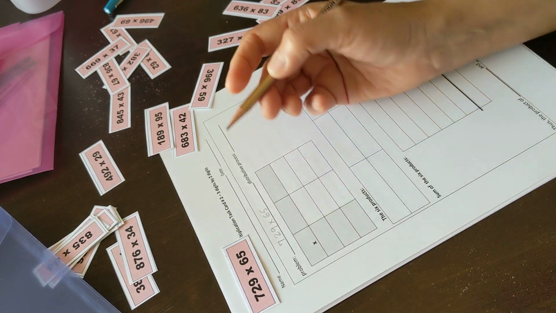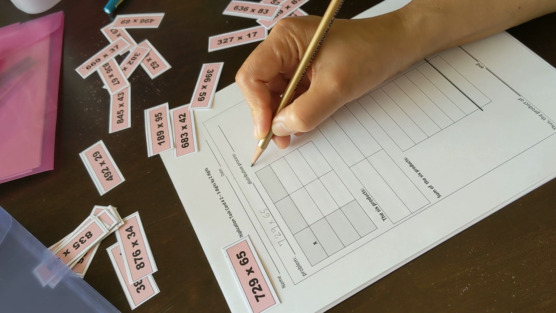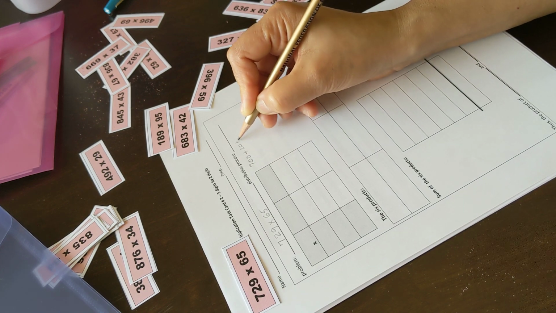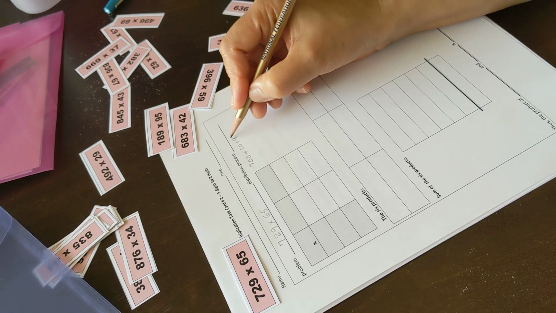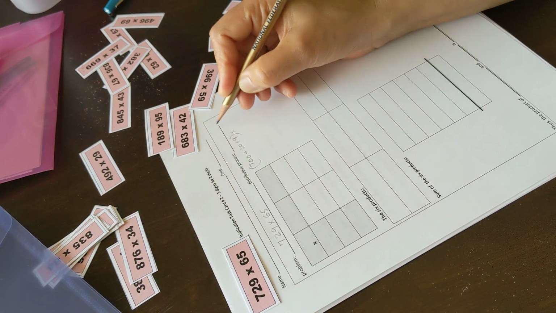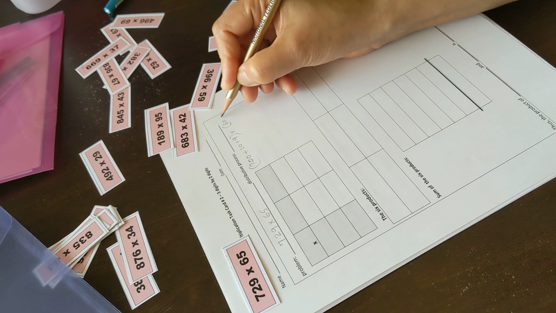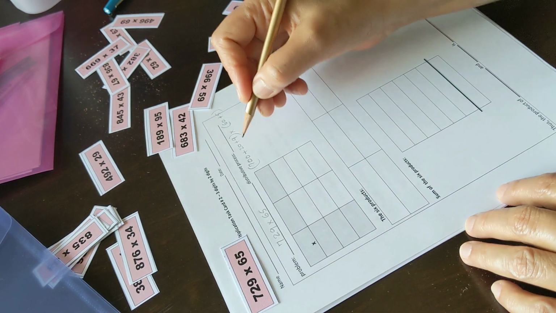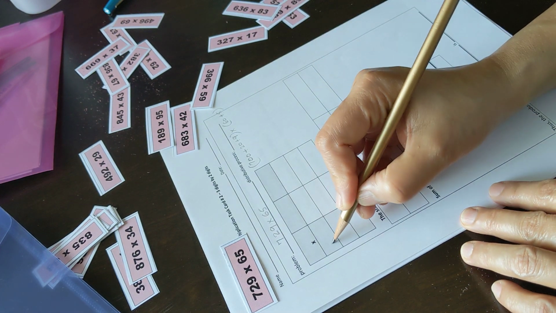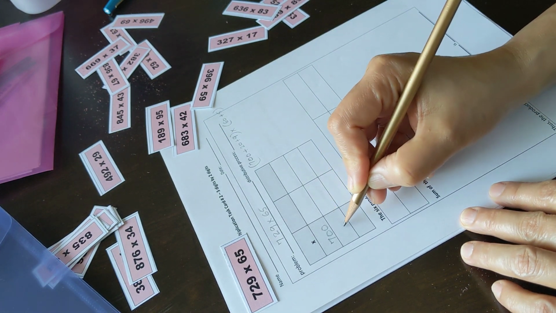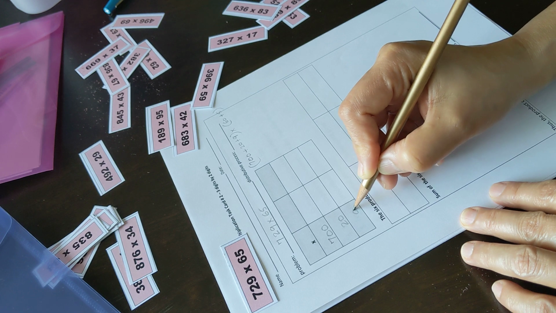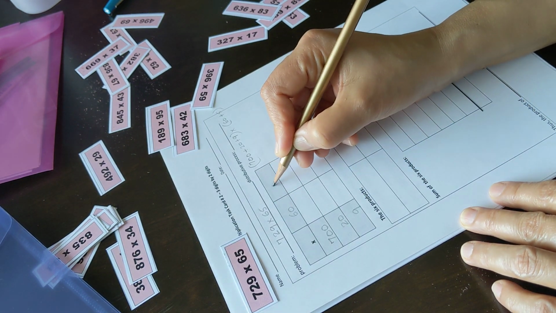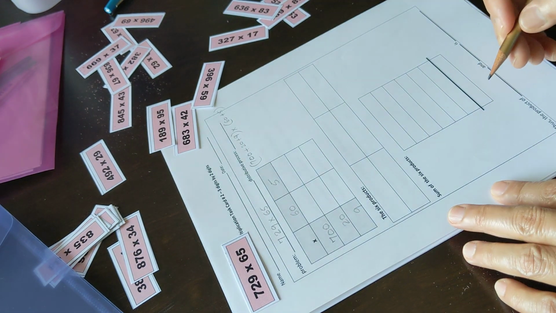So I expand 729 in hundreds, tens, and ones times 60 plus 5. So let's show this here. 729 times 60 plus 5.